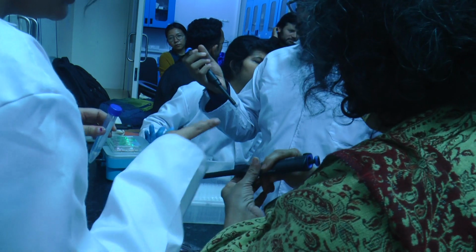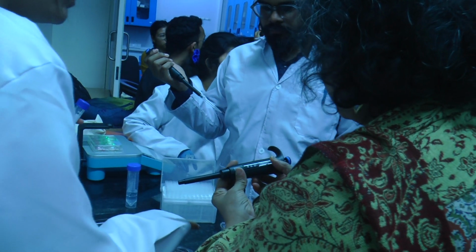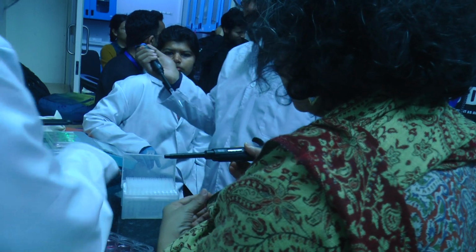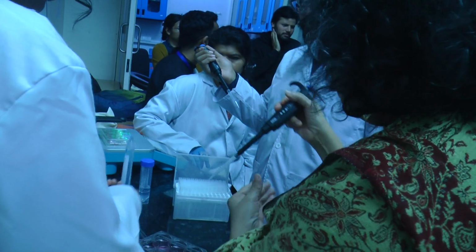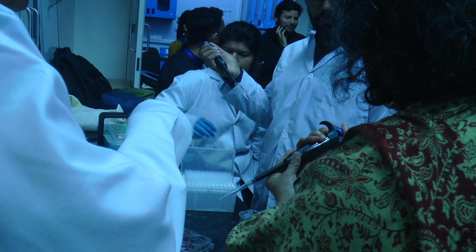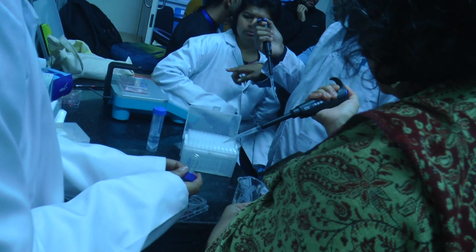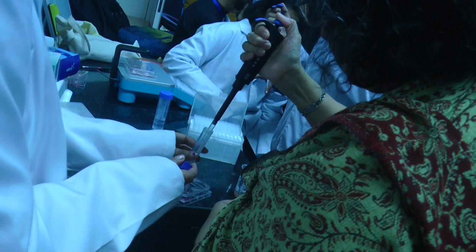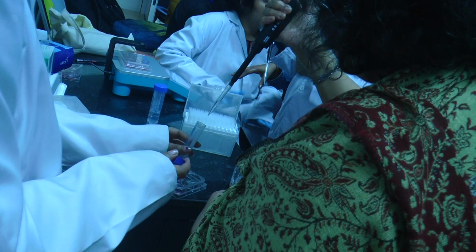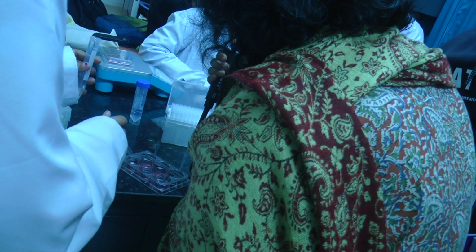I have to use this. I am adding it because this is a small part, so my 100 microliters is enough. Okay. So you can use it, take it. And this. So again, I press it. It's done. Yeah. You can spread it all around slowly.